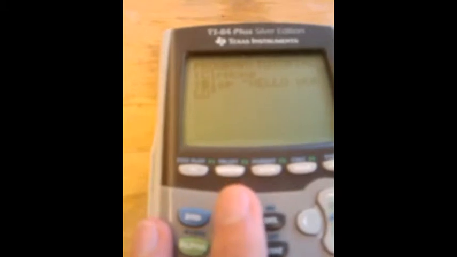So if we go back to our program and delete this Display line for a minute, we are going to instead add the other command.